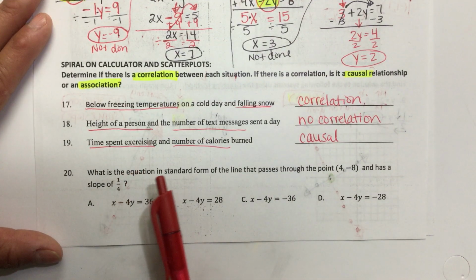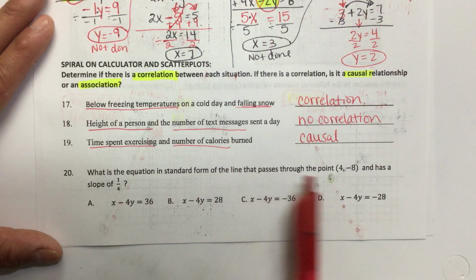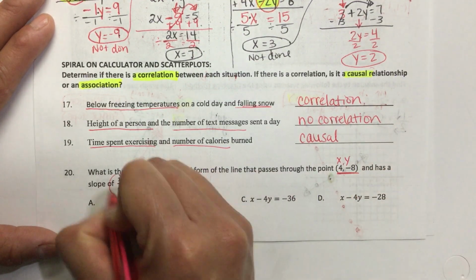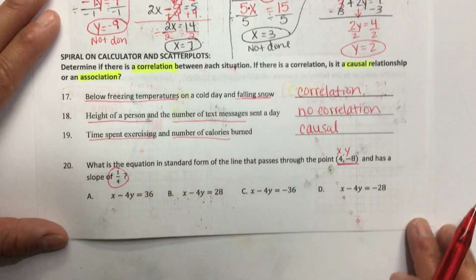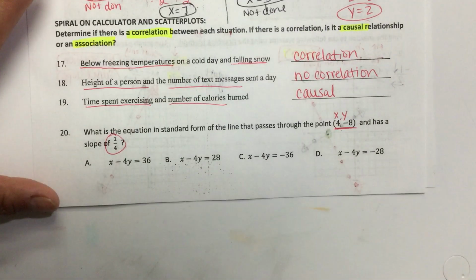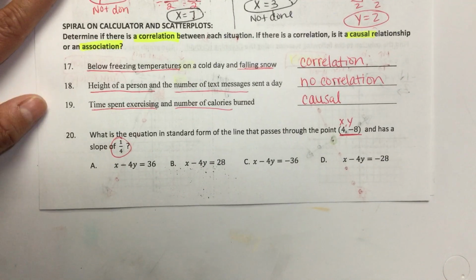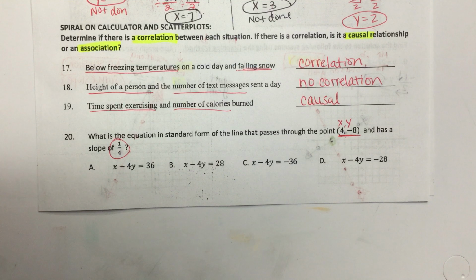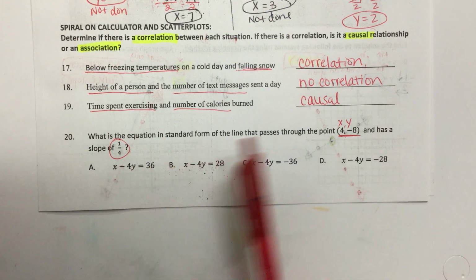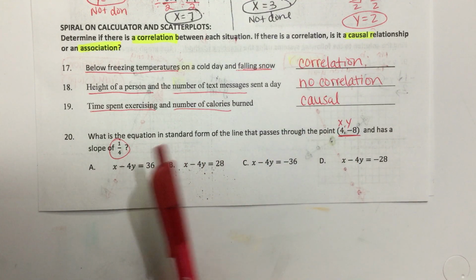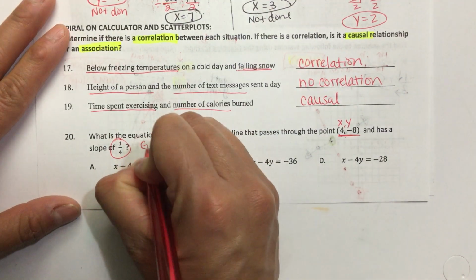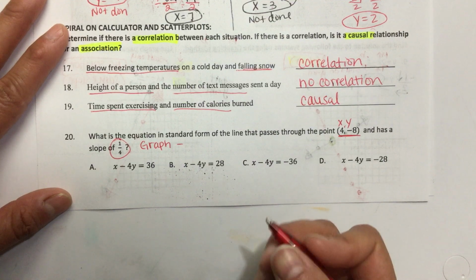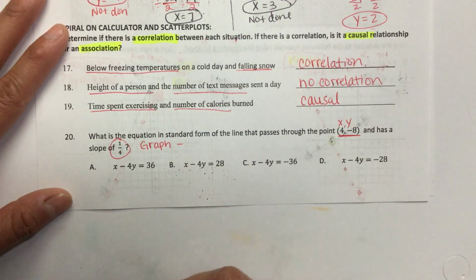Number 20, what is the equation in standard form of the line that passes through the point? So here we have a point and a slope. In the past, we taught you to do this by hand. So what we're going to do is practice using the calculator, because this is spiral material on the calculator in scatter plots. So if you're looking for an equation that has a point and a slope of 1/4, we're going to graph our answers and check in the calculator on the graph whether this point crosses through the line.